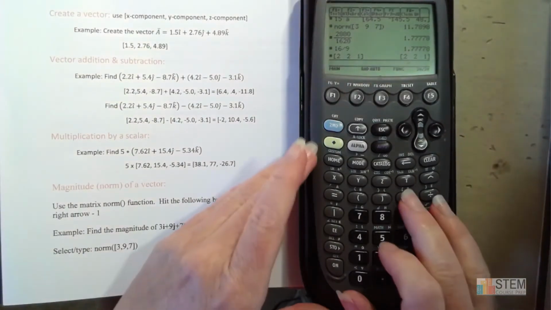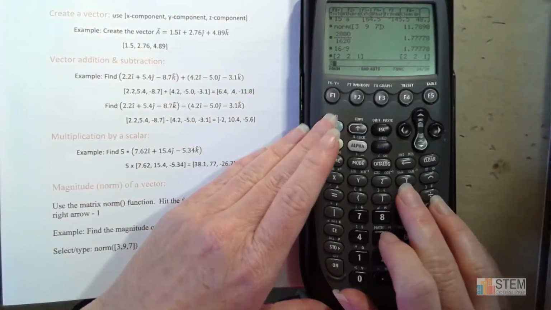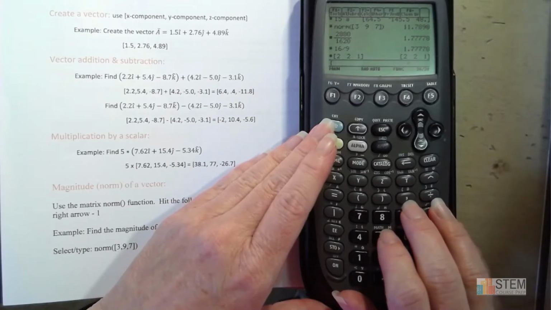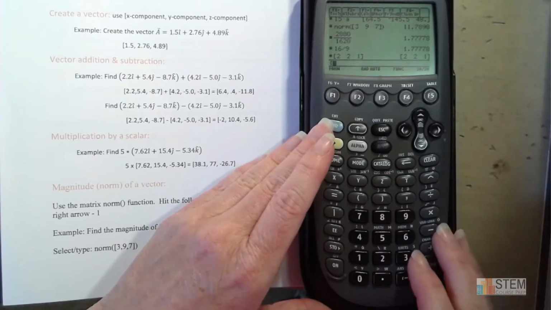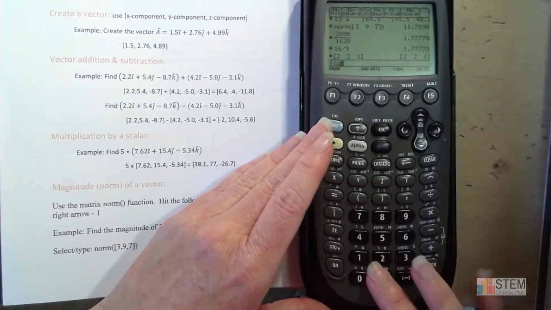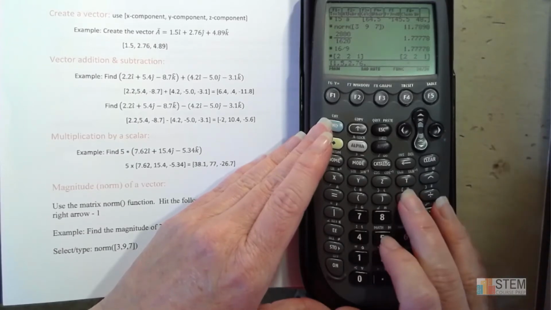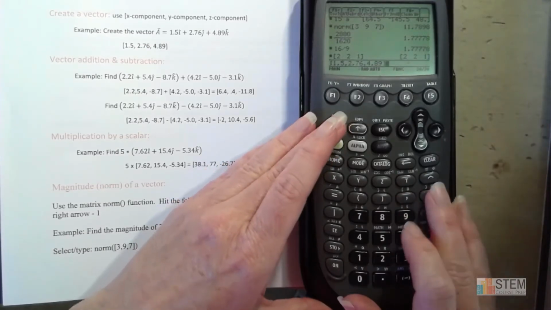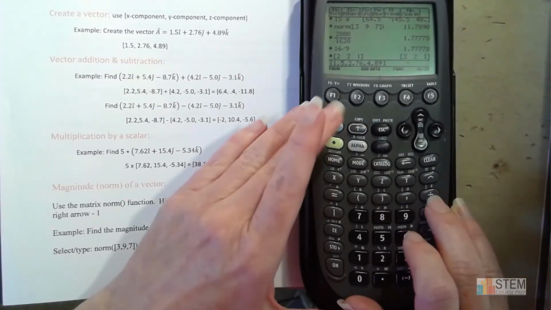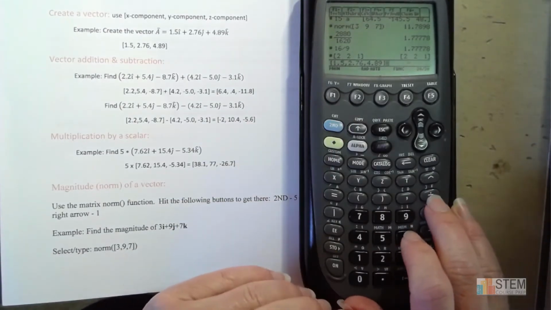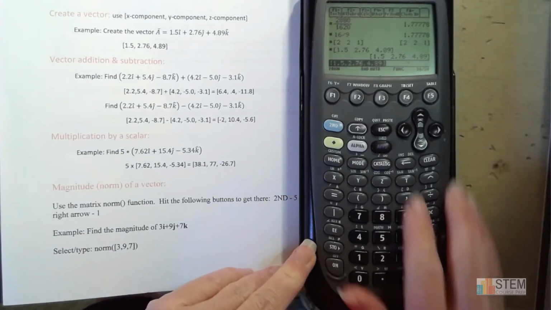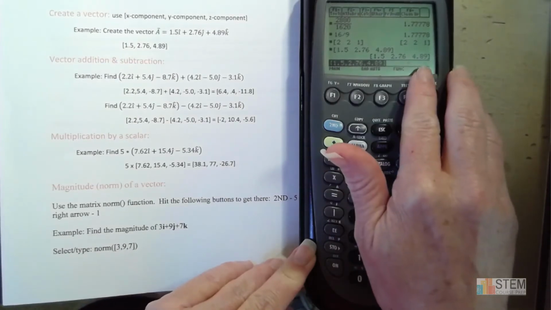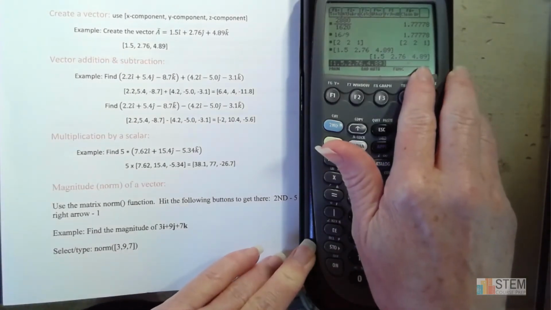Okay, so if we come over here, we're going to do second, and then there you go, right here on this button with the little apostrophe. You'll notice it has the bracket, so that'll be that left bracket, and then you're just going to enter the numbers. So we're going to have 1.5, comma, 2.76, comma, 4.89. And then close that bracket by doing second and then the divide button, because notice that bracket's right there, and then you can hit enter. So if you look now, we've got this vector that's created in the TI-89.